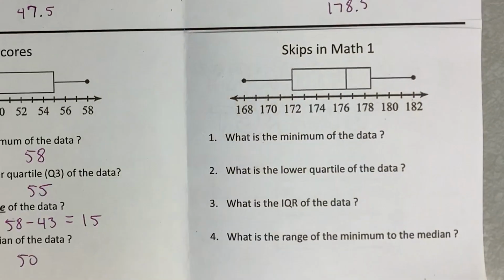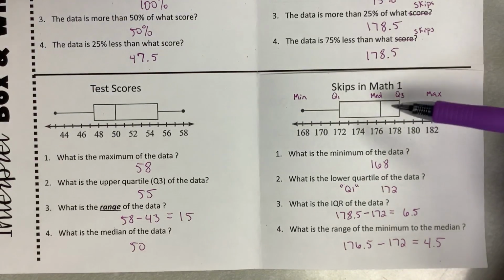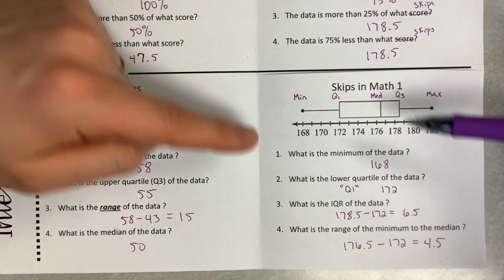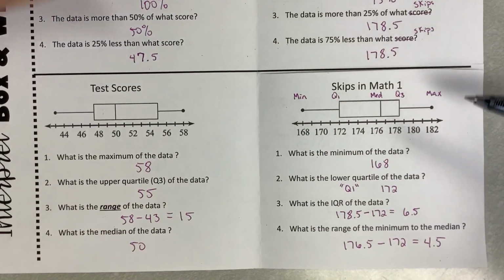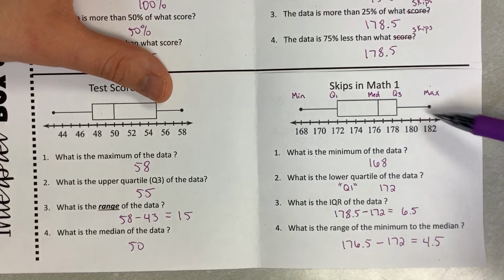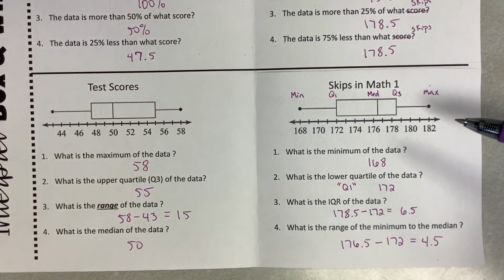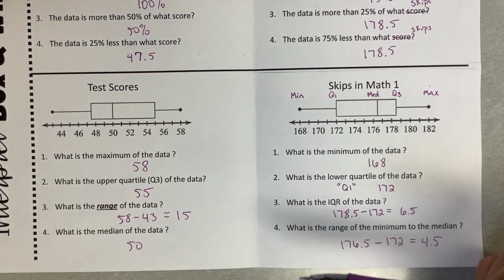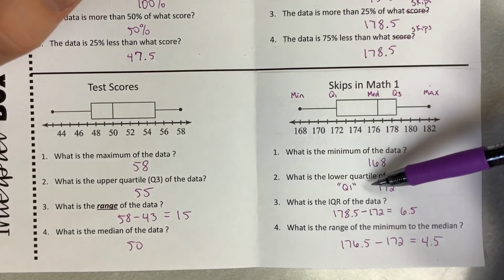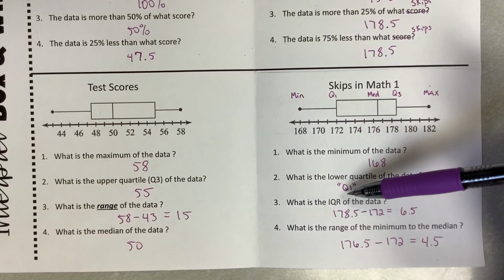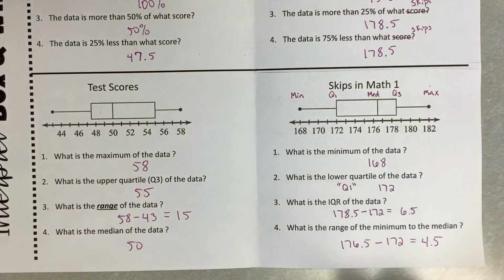Okay, guys, so I probably should have labeled this one as well, but I did not. So I labeled this one, hopefully you had these right answers. If not, just listen to my explanation. We have our min, our Q1, our median, our Q3, and our max. It's always in that order, right? What is the minimum of our data? Well, minimum, 168. That one was easy. What is the lower quartile? Remember, upper quartile is Q3, lower quartile is Q1. So Q1, 172. That one's also pretty easy.